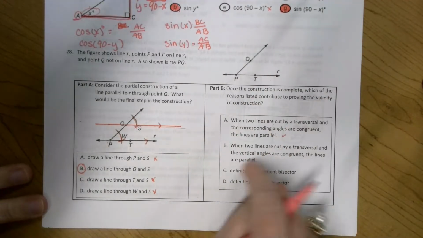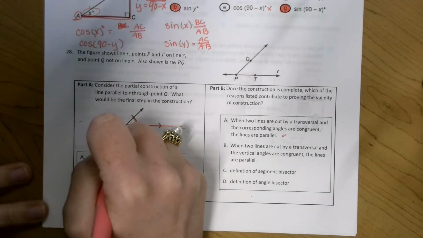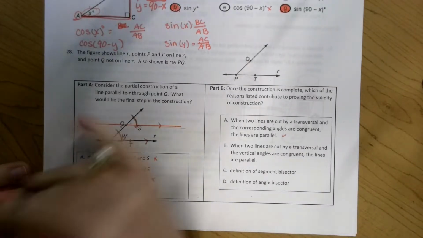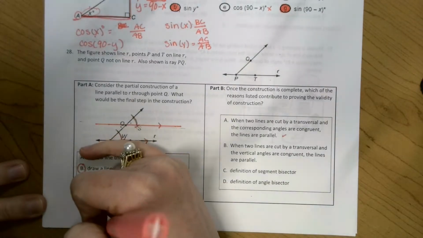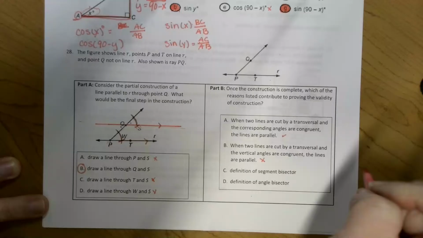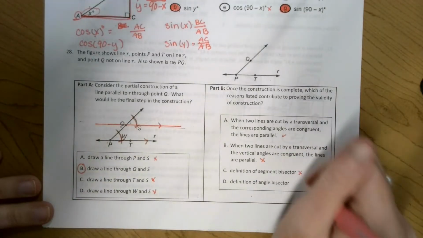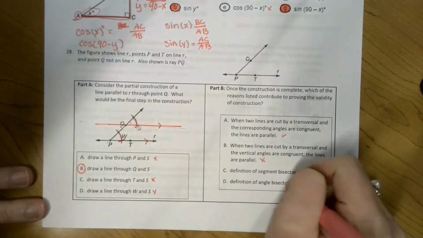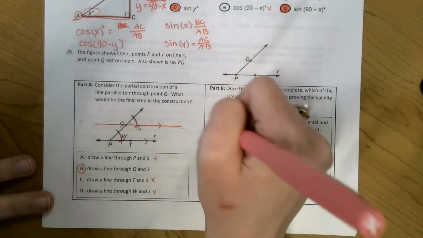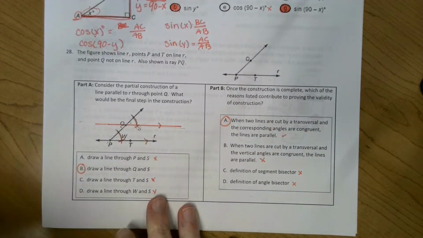B, when two lines are cut by a transversal and vertical angles are congruent. Well, vertical angles would be this angle and this angle. That has nothing to do with the second line. So that wouldn't tell me if two lines are parallel. Definition of a segment bisector. We didn't bisect any segments. Definition of an angle bisector. We didn't bisect any angles. So A is the only one that makes sense here. Okay.